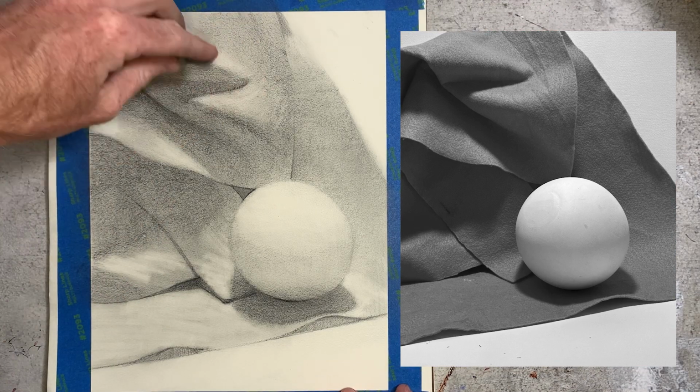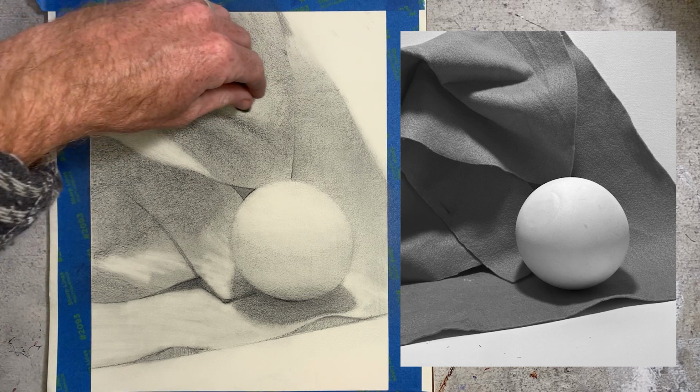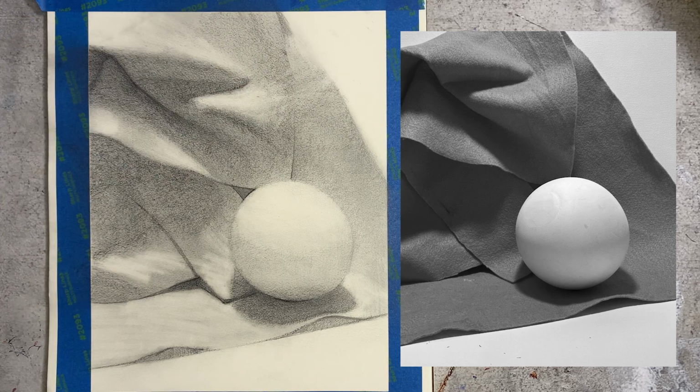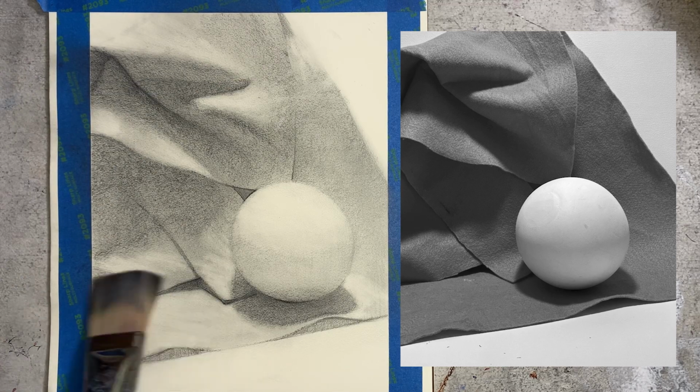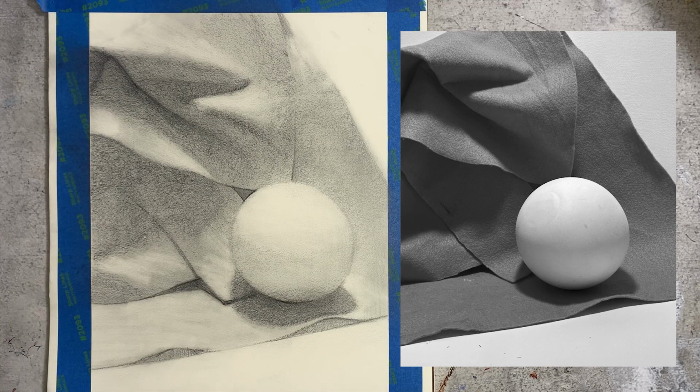So pay attention to your light source. Think about relative value versus the general value. Pay attention to the lightest light and the darkest dark and how that can give context to the value you happen to be drawing in that moment.